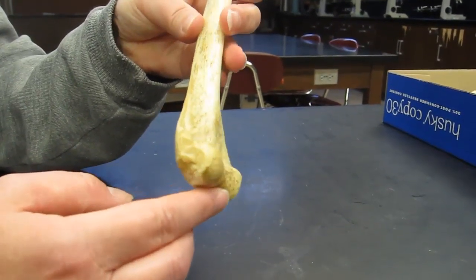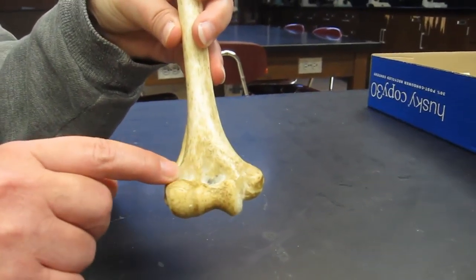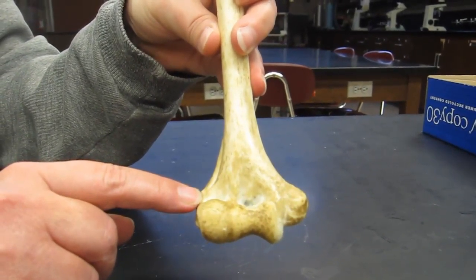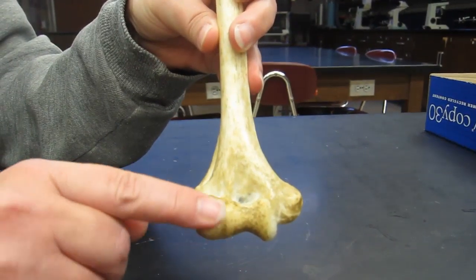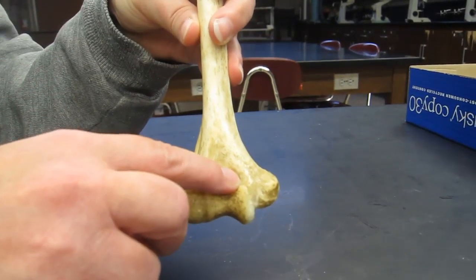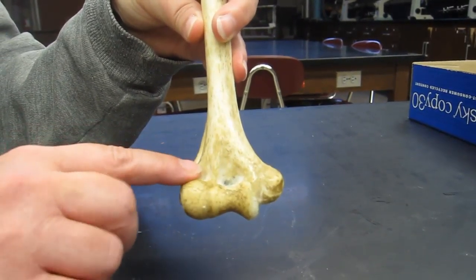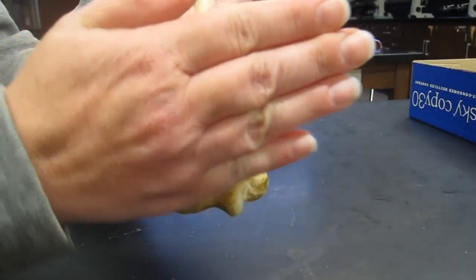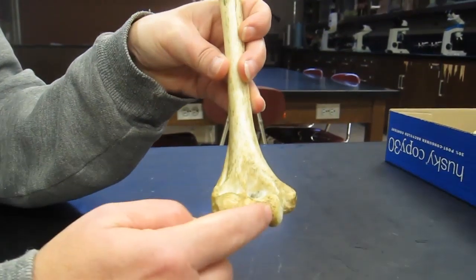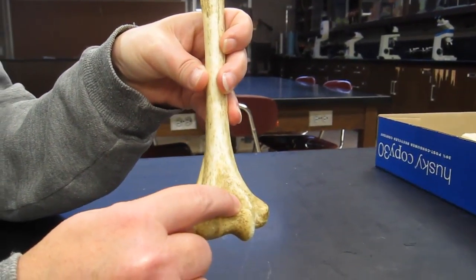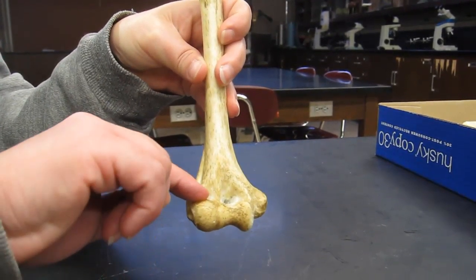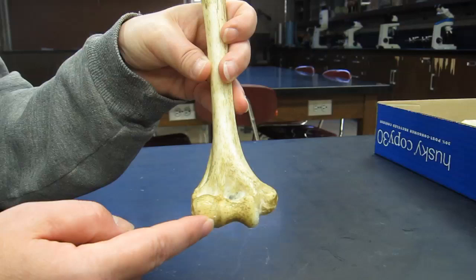Now on the anterior side, we also have this other smaller depression. This is the radial fossa. And the radial fossa is what allows the radius to tuck up into the humerus a little bit. Both the coronoid fossa and the radial fossa allow us to fully flex our elbow joint. So a piece of the ulna, the coronoid process, would tuck into the coronoid fossa, and the edge of the head of the radius tucks into the radial fossa.